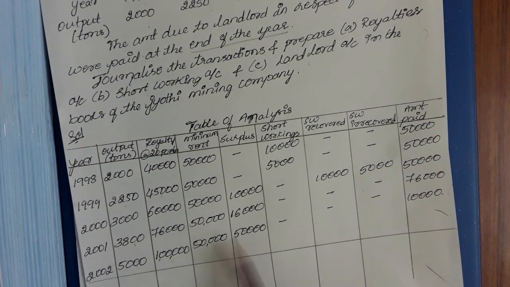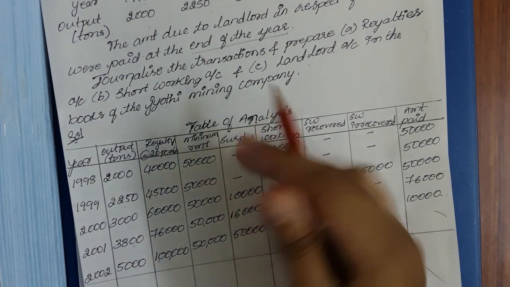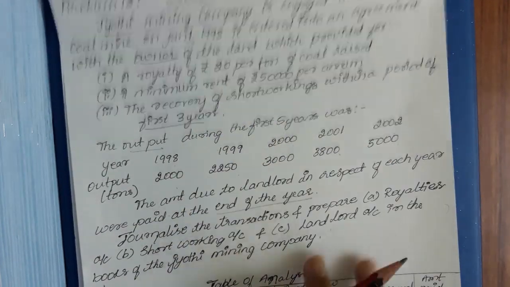Done. Now you write the minimum rent. Even in the without minimum rent account, there is a concept of minimum rent, but only in the table of analysis. While preparing journal entries and ledger accounts, you will not use the term minimum rent. So 50,000 is the minimum rent, as mentioned here.